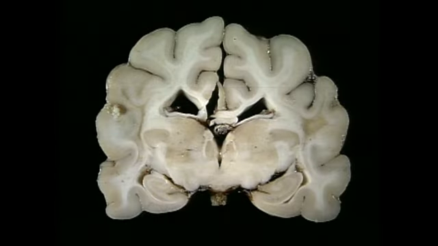This is brain from a cheetah. Very important condition. Be aware of this, especially for a board exam. Look at the white matter tracts. If you look carefully, you'll notice that there's a loss of the normal white color, kind of more tan areas in some of these white matter tracts. This is leukoencephalopathy in a cheetah. We don't know the cause of this.